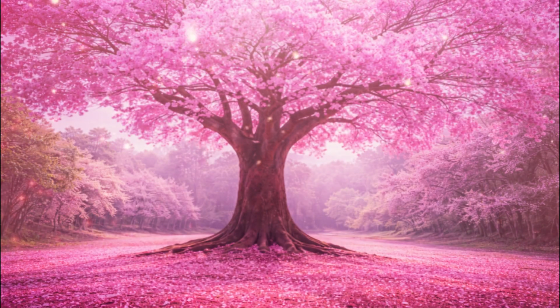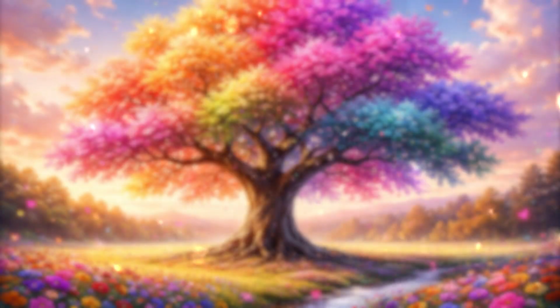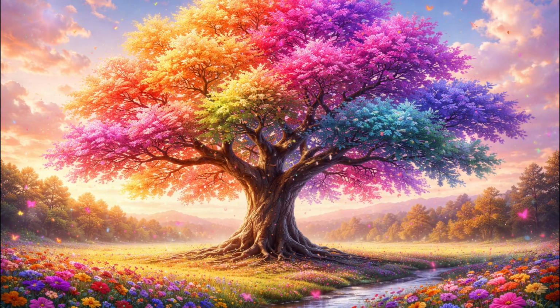Within each leaf are specialized cells containing chlorophyll, a pigment that gives leaves their green color. Chlorophyll absorbs light energy, which drives a series of chemical reactions that produce sugars from carbon dioxide and water. These sugars serve as energy and building material for the tree.